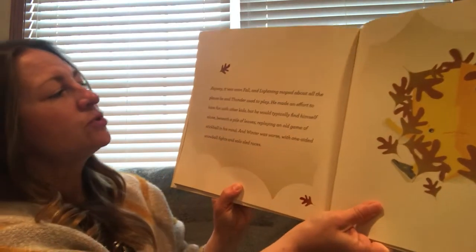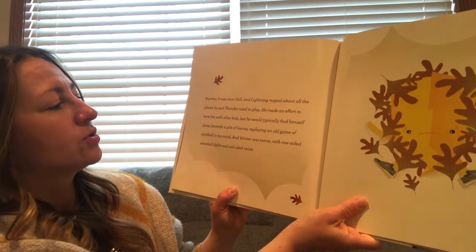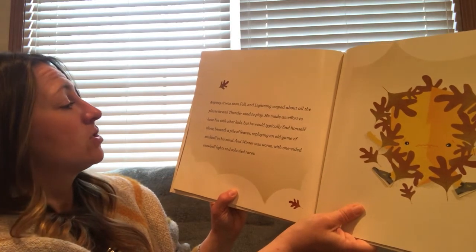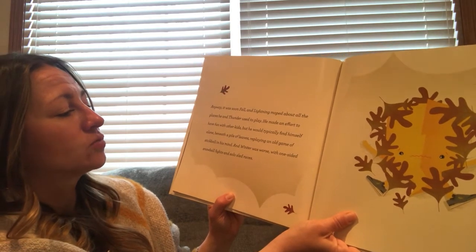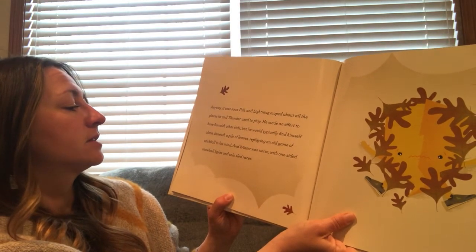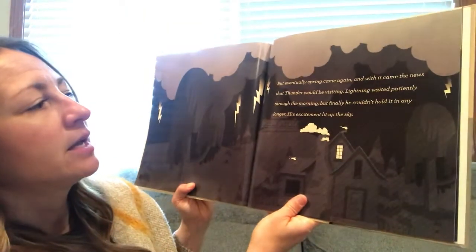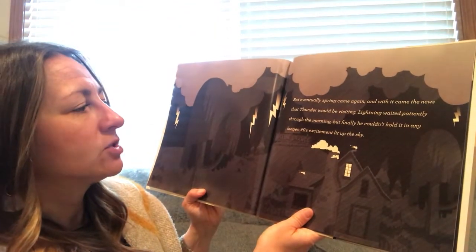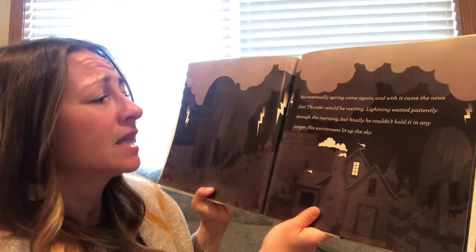Anyway, it was soon fall, and Lightning moped about all the places he and Thunder used to play. He made an effort to have fun with other kids, but he would typically find himself alone beneath a pile of leaves, replaying an old game of stickball in his mind. And winter was worse, with one-sided snowball fights and solo sled races. Wow, a lot of time had passed. But eventually, spring came again, and with it came the news that Thunder would be visiting. Lightning waited patiently through the morning, but finally he couldn't hold it in any longer. His excitement lit up the sky.